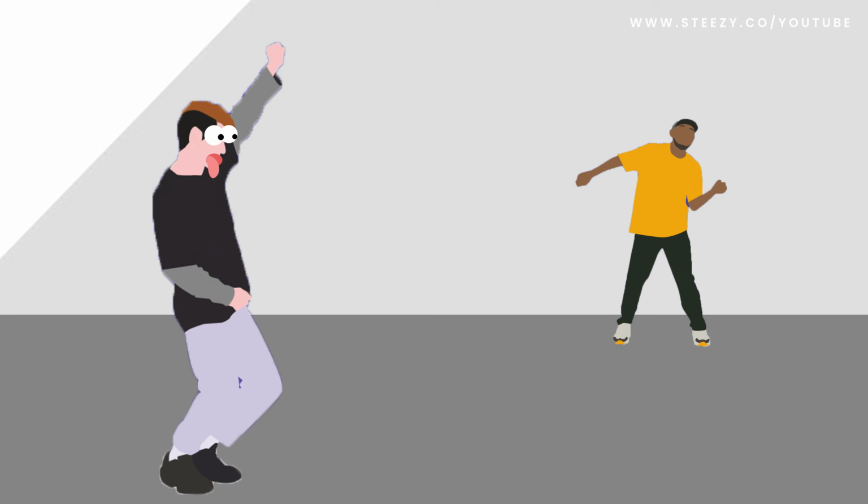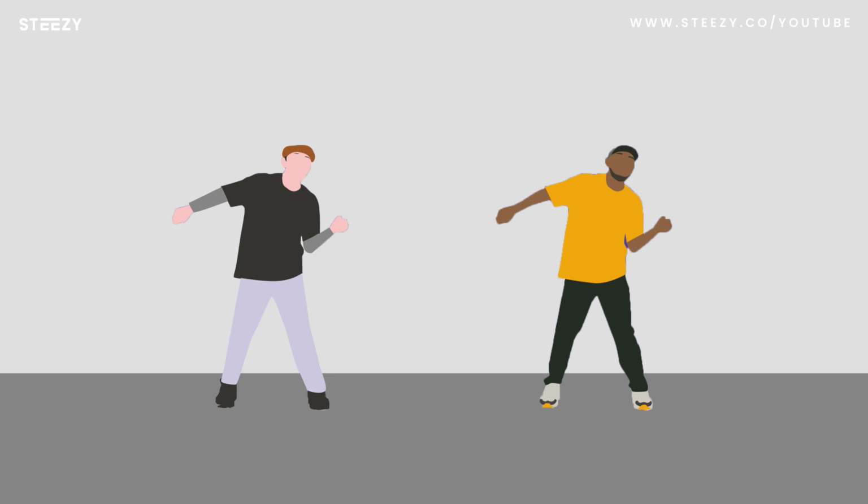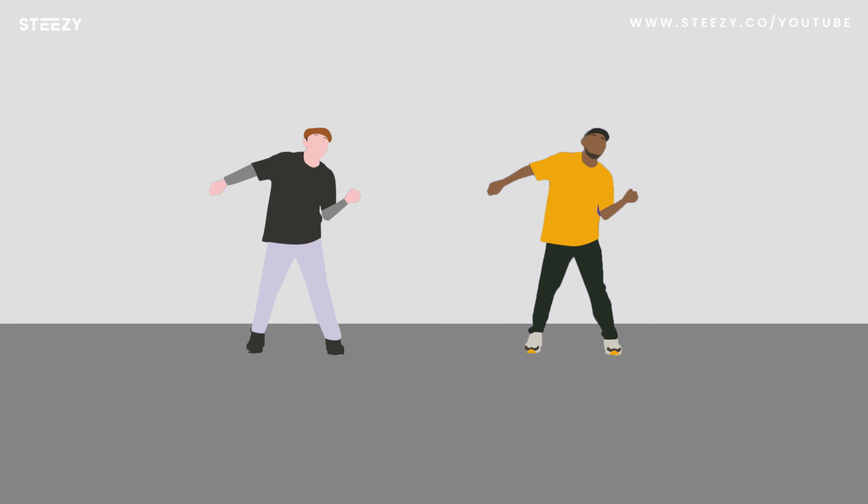So in dance, rather than staring at the teacher and putting your mind on autopilot, you're turning away and pushing your own mind and body to come up with the movements. Effortful recall strengthens your understanding of what you're doing.